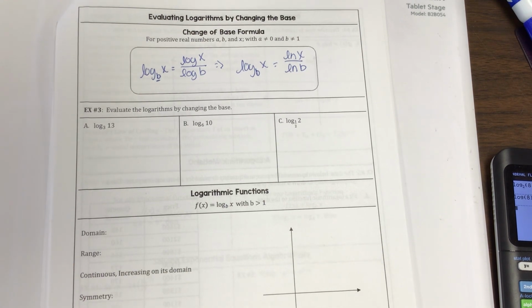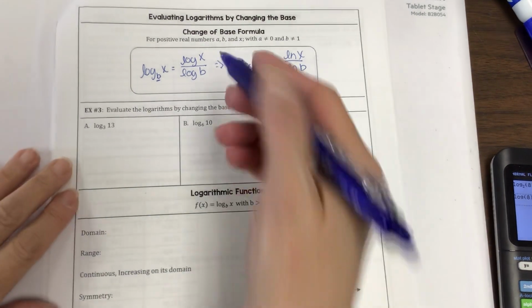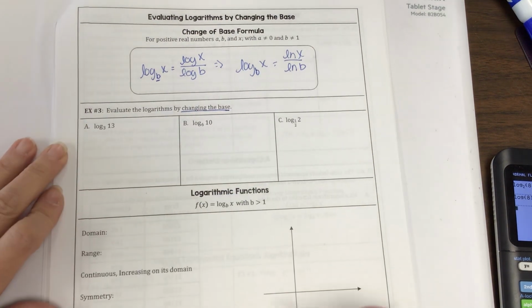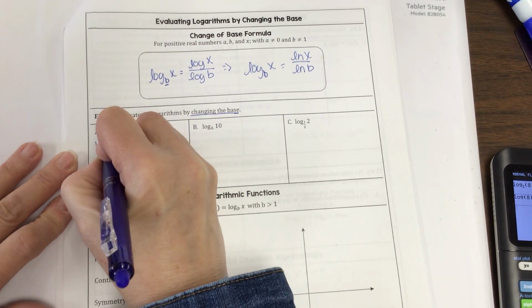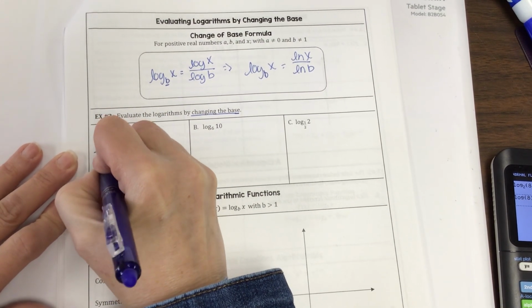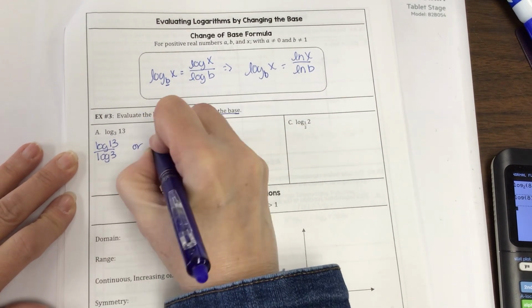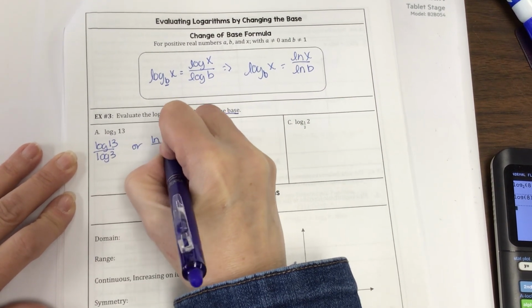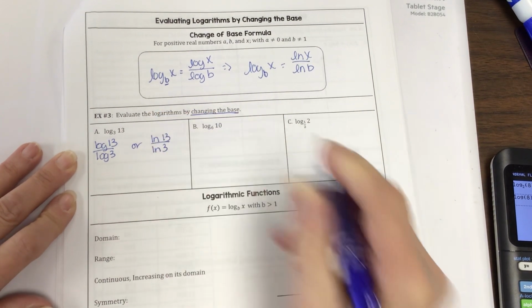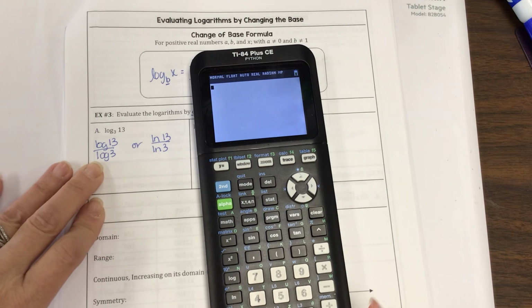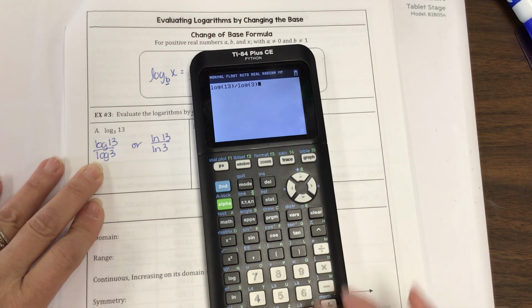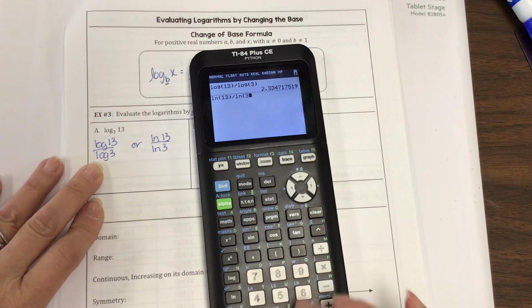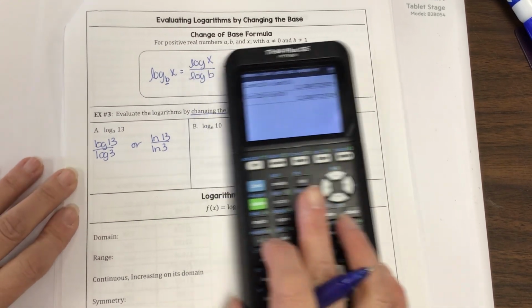Okay, example 3, it says evaluate the logarithm by changing the base. So it tells us we have to change our base, right? If you're using common logarithms, it would be log of 13 over log of 3. Or if you're using natural logarithms, natural log of 13 over natural log of 3. And if we plug that into our calculator, it gives us the same answer, doesn't it?